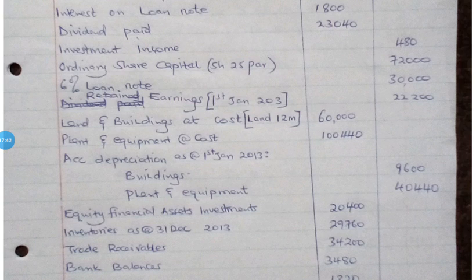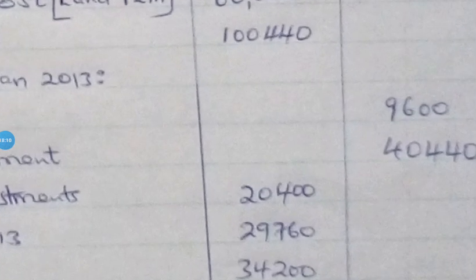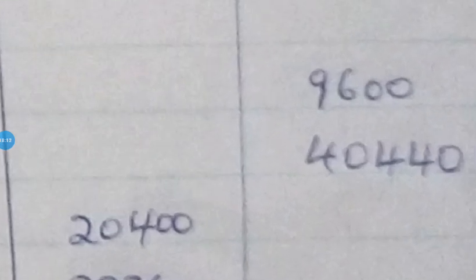Remember, buildings depreciate. And how much, as per the trial balance, was the accumulated depreciation of the buildings? Our buildings had accumulated depreciation of 9,600. So you can check there, it is there on our trial balance, 9,600.